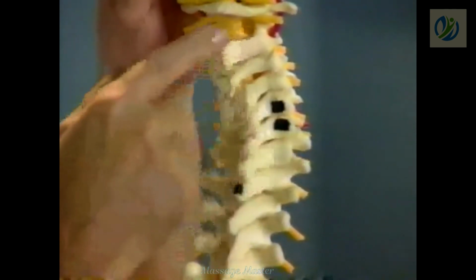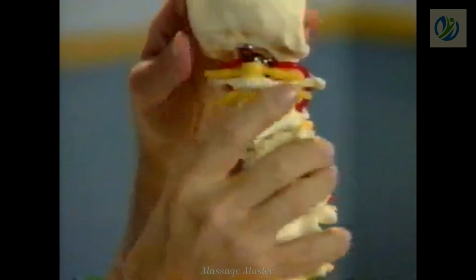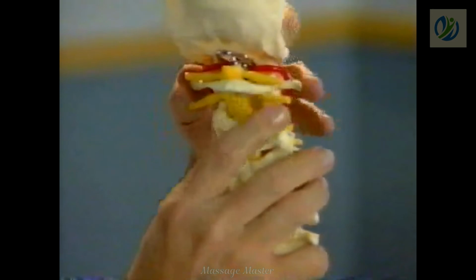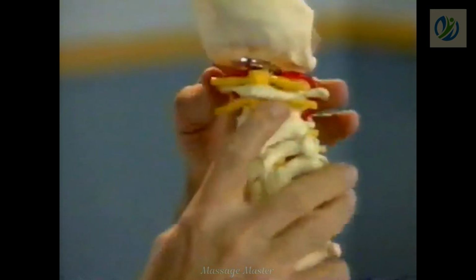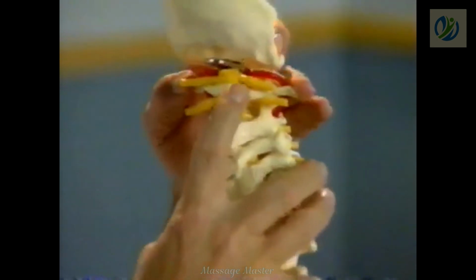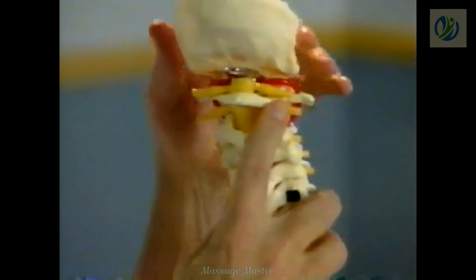The thrusting procedure for the atlantoaxial, we will have a contact along the posterior arch so that when we want to rotate the atlas to the left, our contact point will be there and we will rotate it there. It is important that your contact be on the arch.